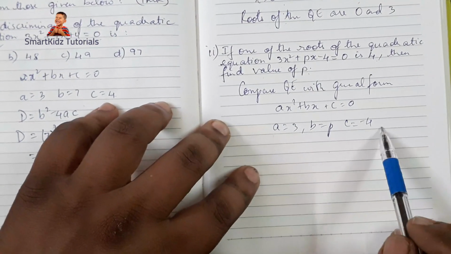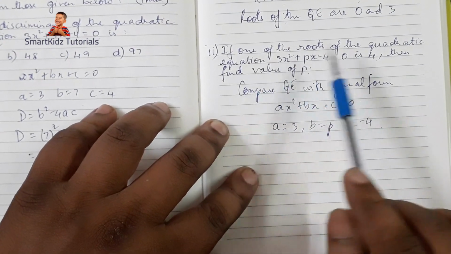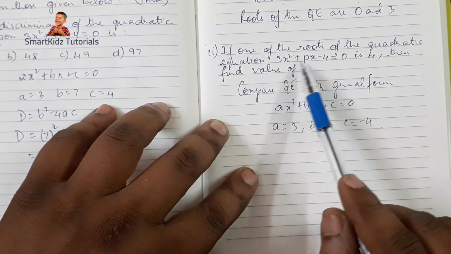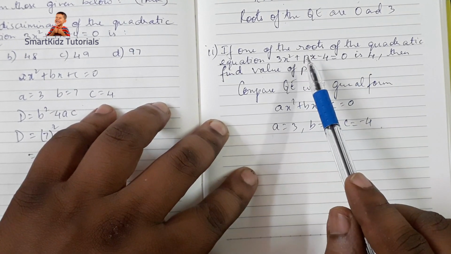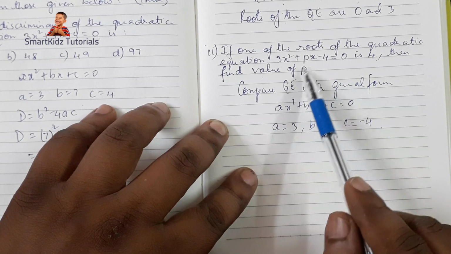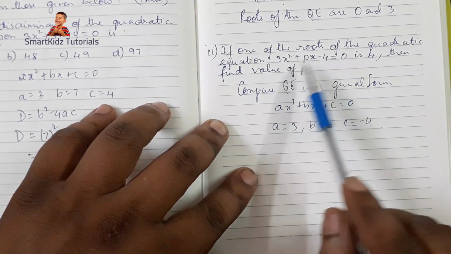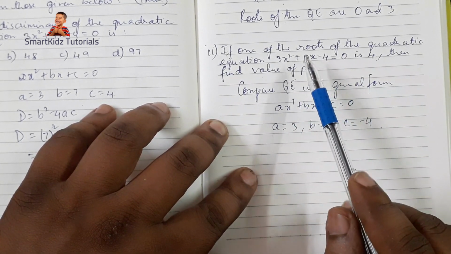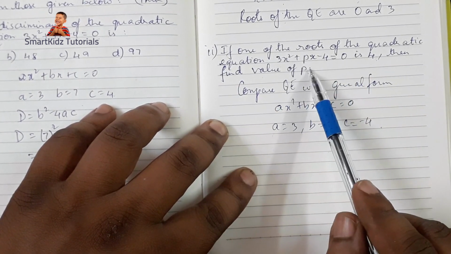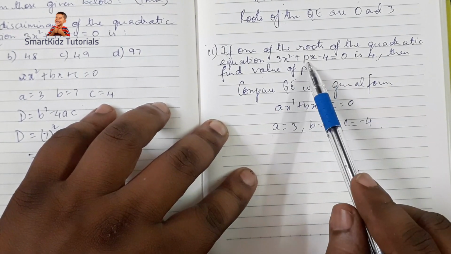We just said one of the roots is given as 4. We have to find the value of p. When we use the product and sum of the roots, we will be able to find the value of p.